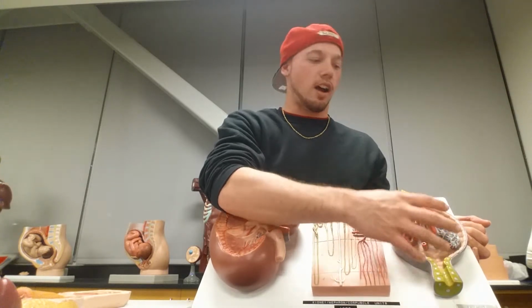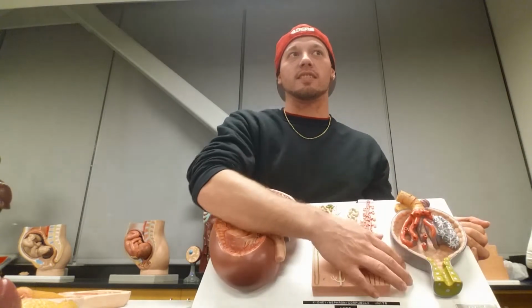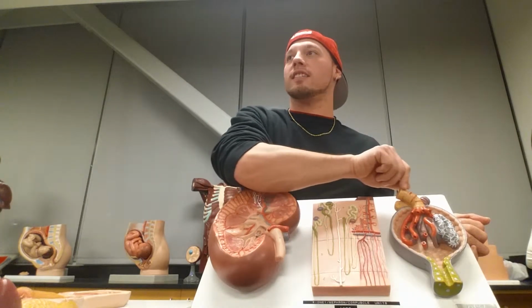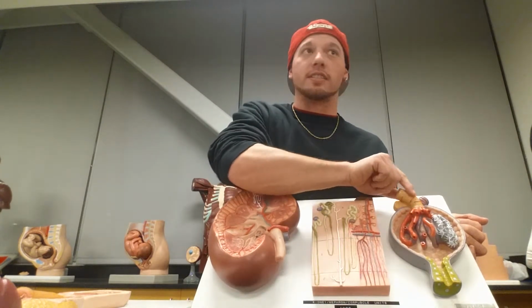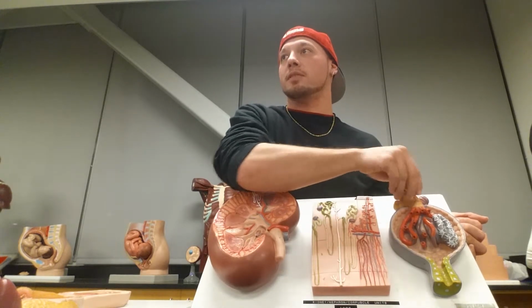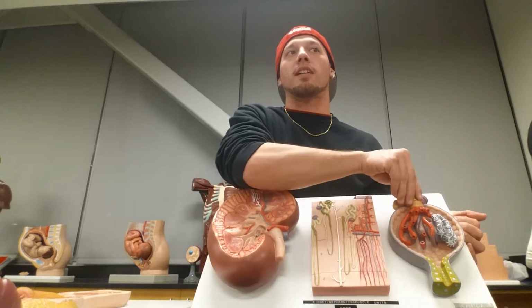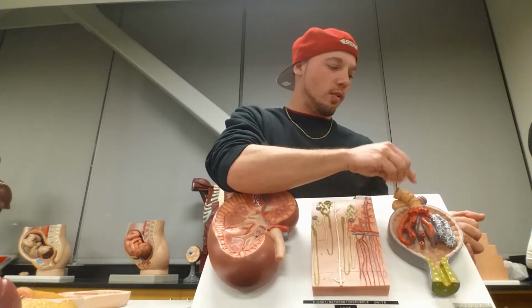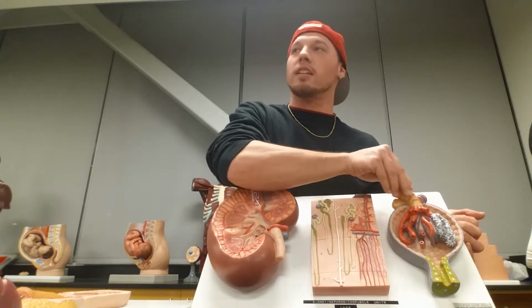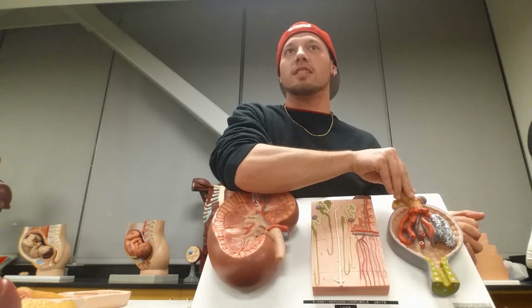What is this? This is the glomerulus. What is this structure right here, coming into the Bowman's capsule? This is the afferent arteriole. What is this one right here, this structure coming out? The efferent arteriole. Is this one high in oxygen?